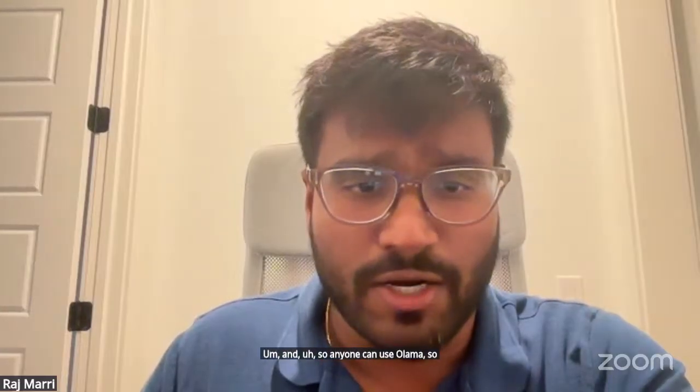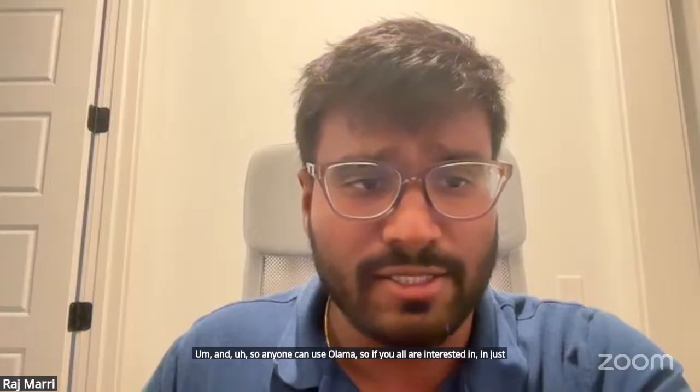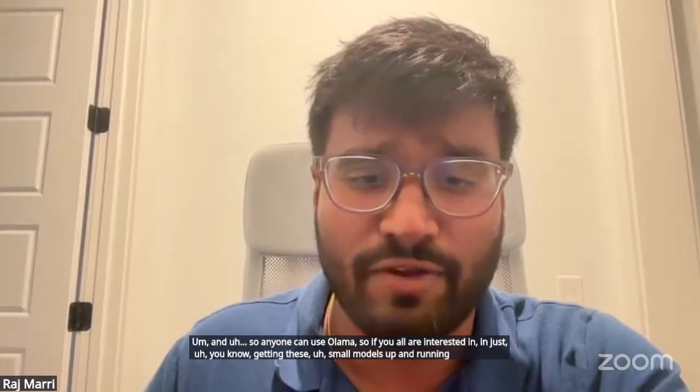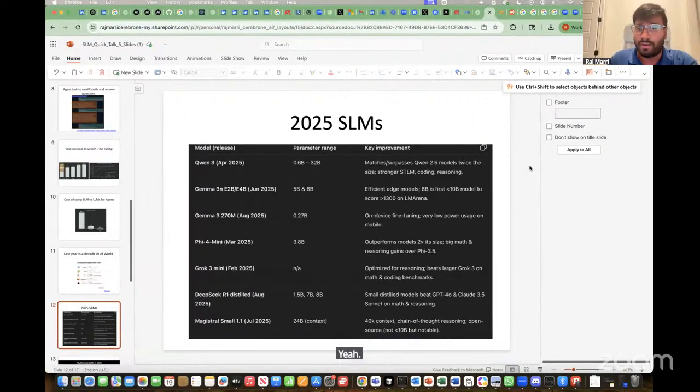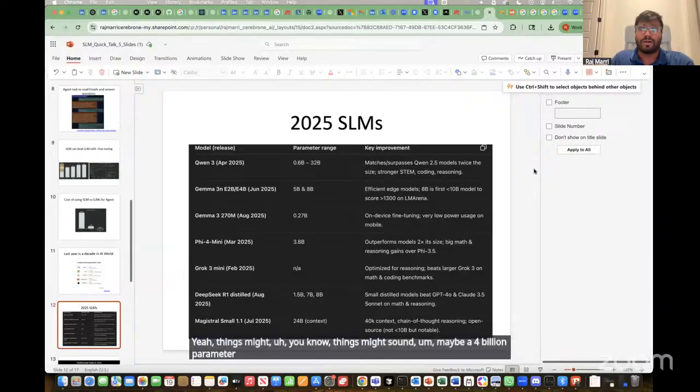And so anyone can use Ollama. If you are interested in getting these small models up and running, just make sure that you have enough resources. 4 billion parameters might not sound like a lot, but 4 billion, or maybe 5 billion, would need at least 10 or 11 GB of RAM. So it all depends on your machine. If you have a MacBook, that's great. But if you're using a Windows machine, just account for that. If it is 7 billion, you need at least 15 or 16 GB of memory, because these models are stored in memory to give you an answer.